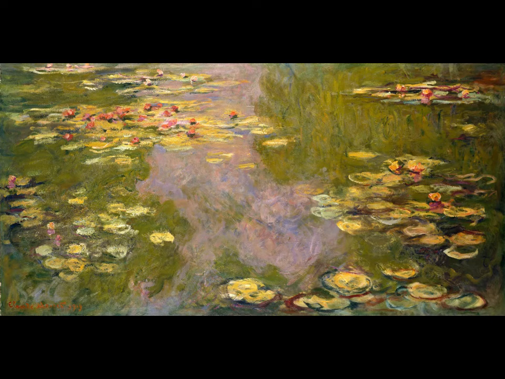Here we have the Water Lily Pond by Monet, and this is an analogous color scheme because the majority of the colors here fall into the cool colors.